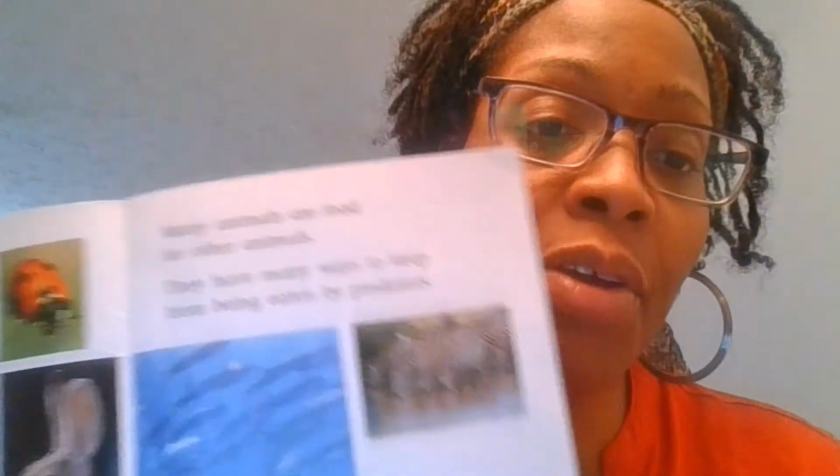All right, boys and girls. So there we have it. We have identified main ideas. The main idea of this book, Staying Alive, is ways that animals stay alive, and some examples, key details, and supporting details we identified as: animals use speed.